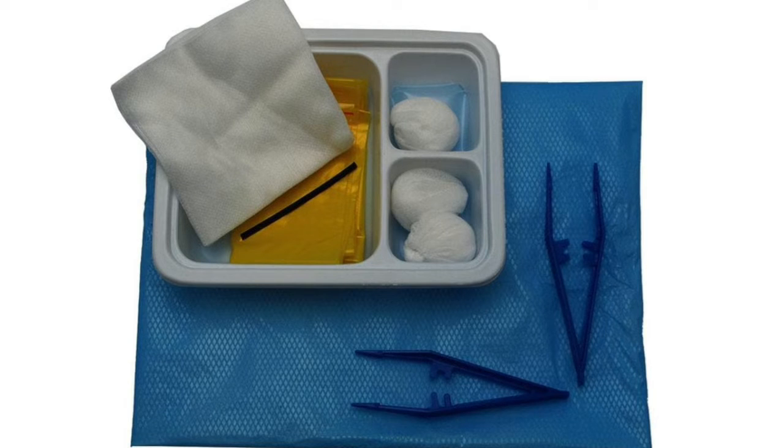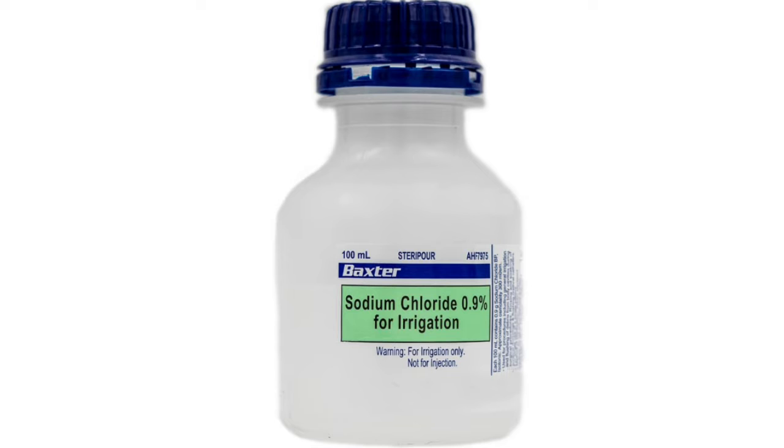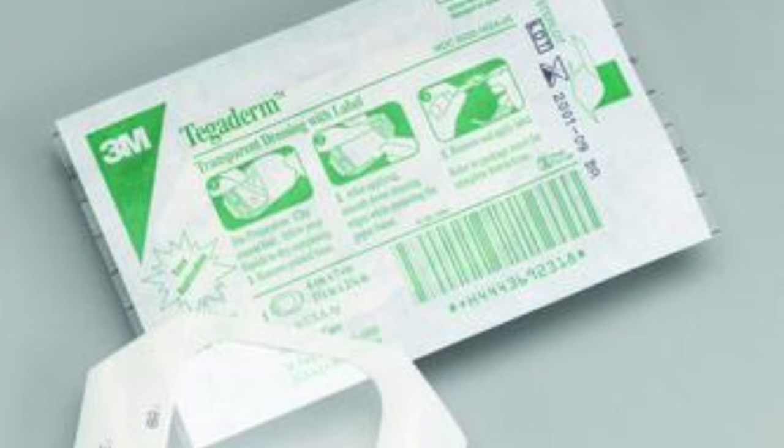Now for the equipment for a catheter dressing: small dressing pack, 2 keyhole gauze dressings, 0.9% sodium chloride for irrigation, and a transparent dressing. Now we're going to talk about how we want to start on a suprapubic catheter dressing. As we mentioned, a suprapubic catheter dressing is just another fancy name for a urostomy dressing.